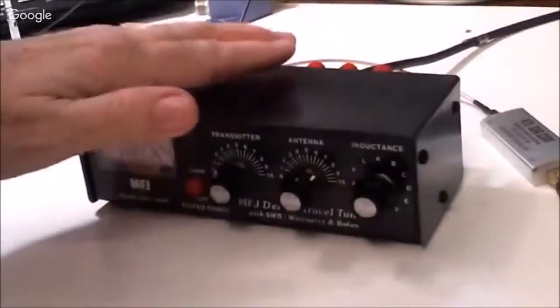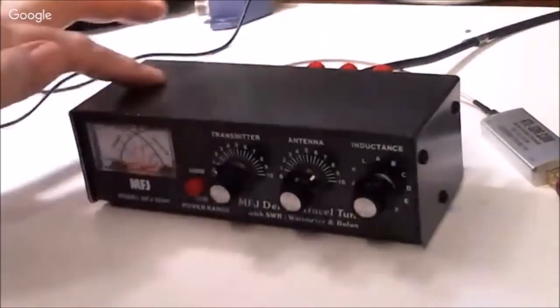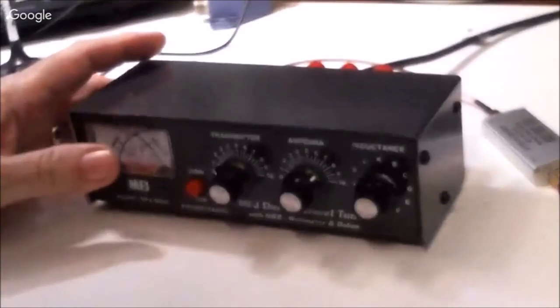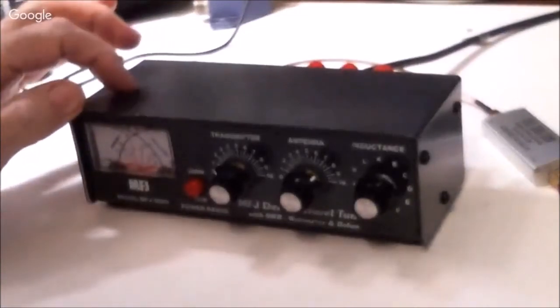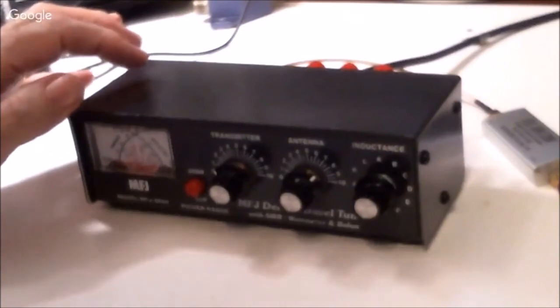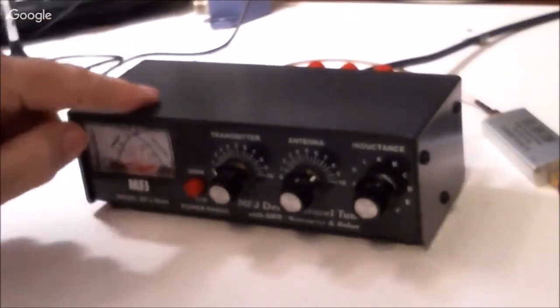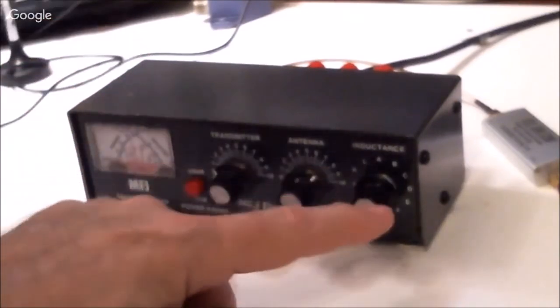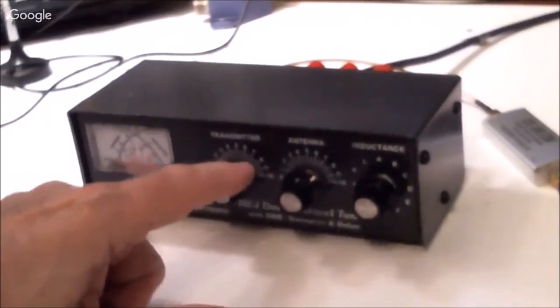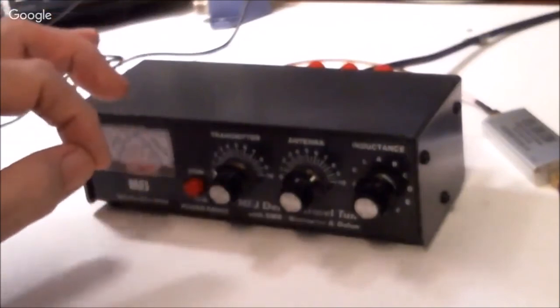And this, once again, this is the little tuner I'm using. Comes from MFJ, model number 904. It's much more expensive than that $15 filter that Andrews mentioned. Plus, every time you change the frequency, you have to readjust these controls to get the best reception.